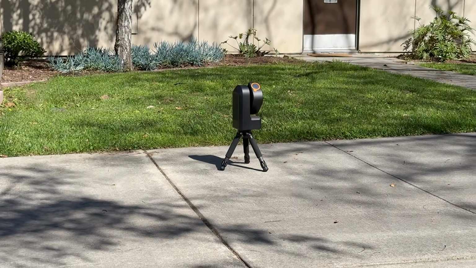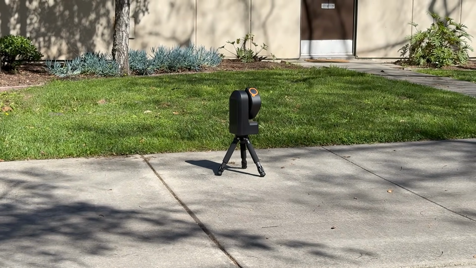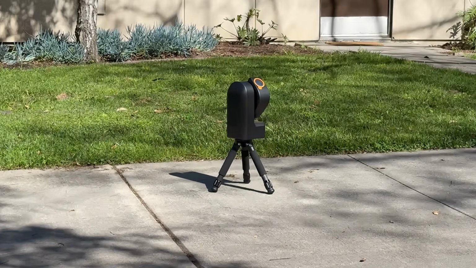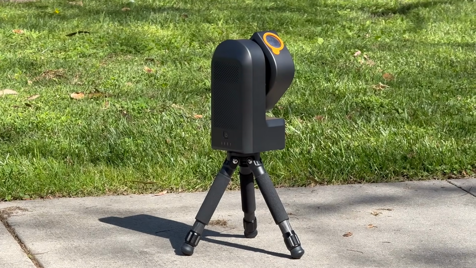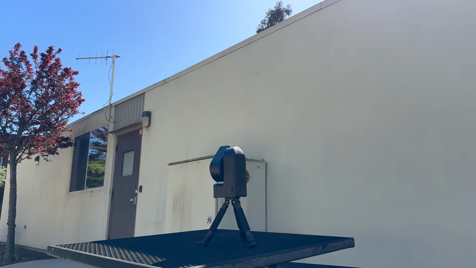Unlike a phone camera or a DSLR with a zoom lens, the S50 has no continuous zoom functionality. The focal length is fixed. Every single image it produces is taken at the same optical configuration, which means any change in the sun's apparent size from image to image is real, not an artifact of our equipment.